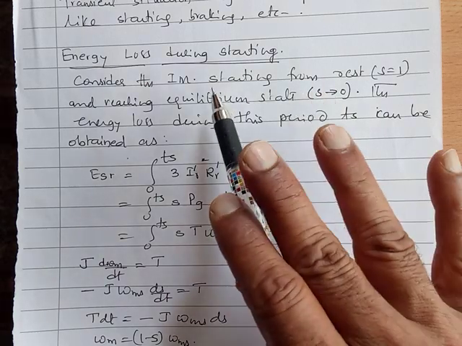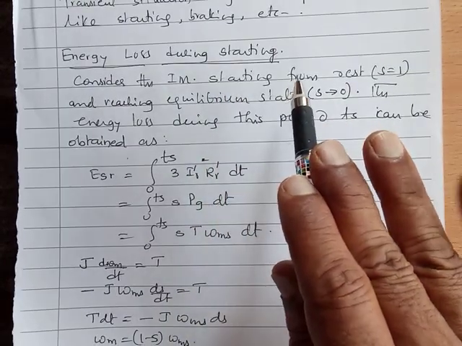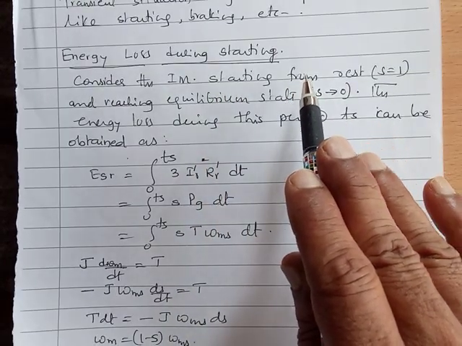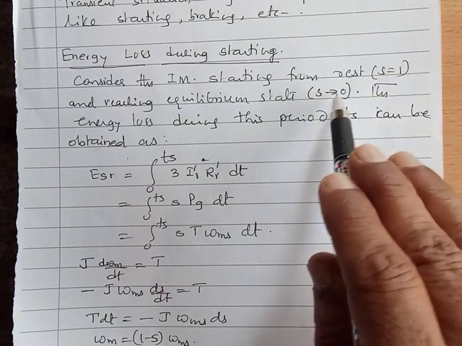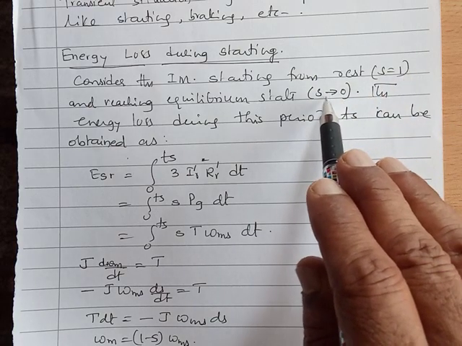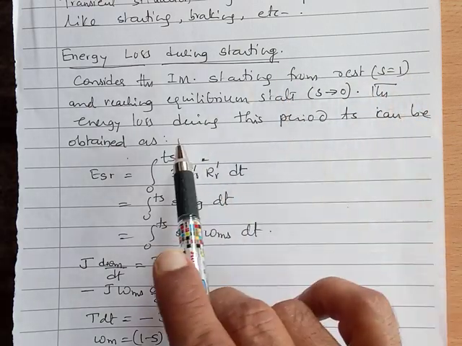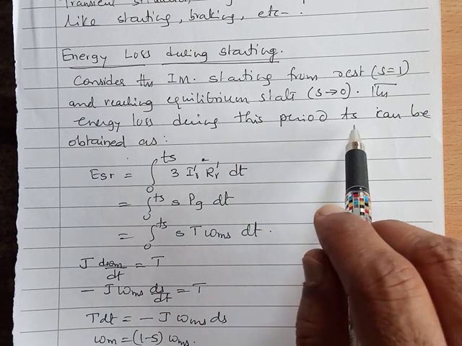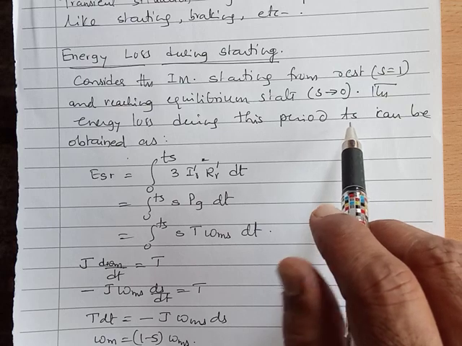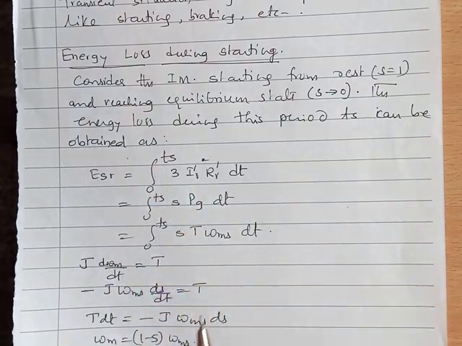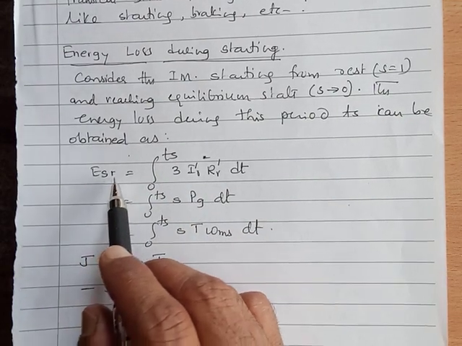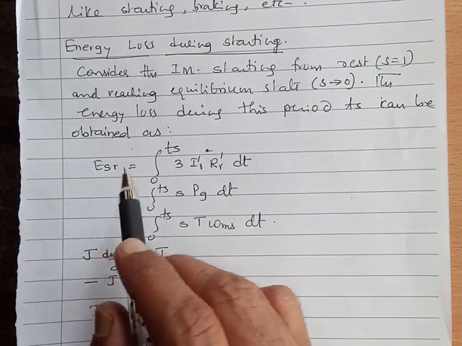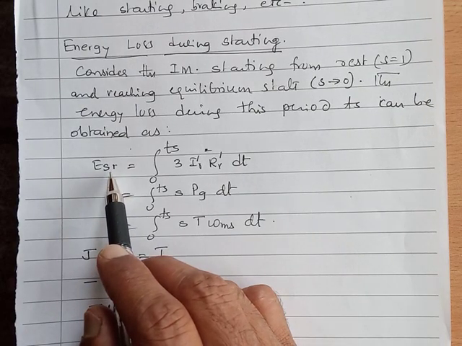So the process is starting, which corresponds to s equal to 1 to s equal to 0, that interval. The energy loss during this period, if I call the starting time ts, we can obtain as ESR, the energy loss in the rotor during starting.